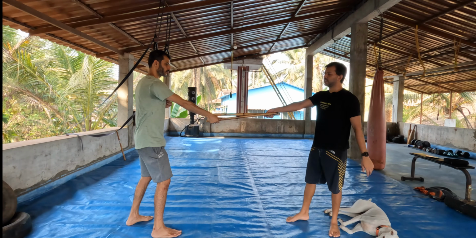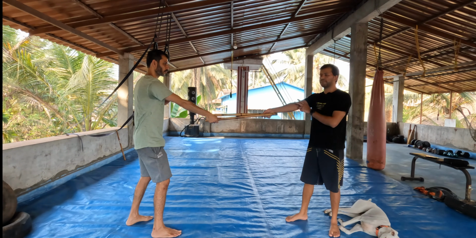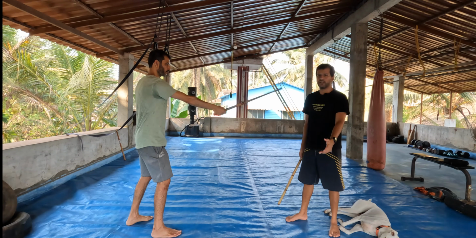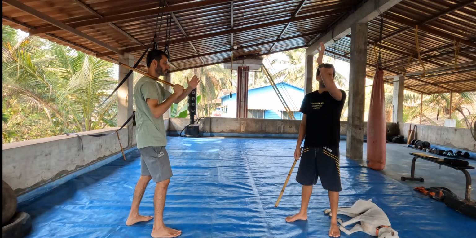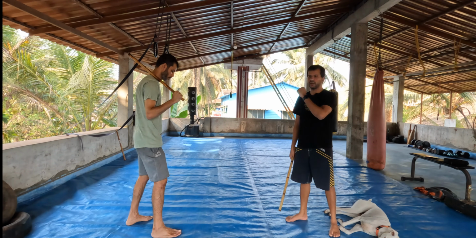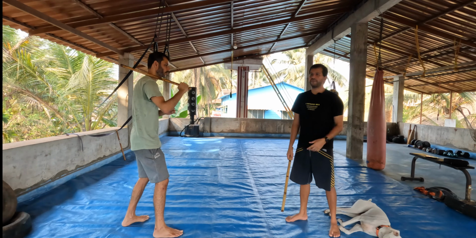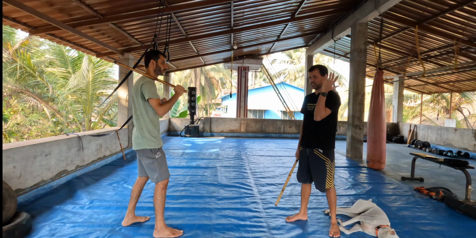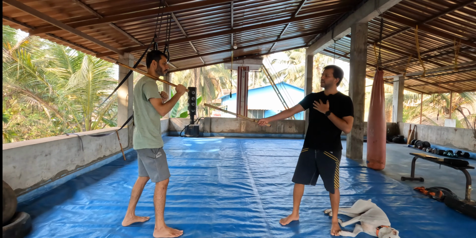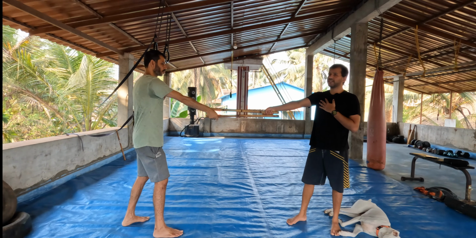This is long range, right? So long range is from where he can hit my hand and I can hit his hand. I can't reach his body, he can't reach my body. My live hand when we're using the stick or the sword has no purpose here, especially if there's no shield or stick or knife or any other weapon in this hand. If it's just a hand, it has no purpose here. So I'm going to keep it tucked in, right? My first target is his hand, his first target is my hand.